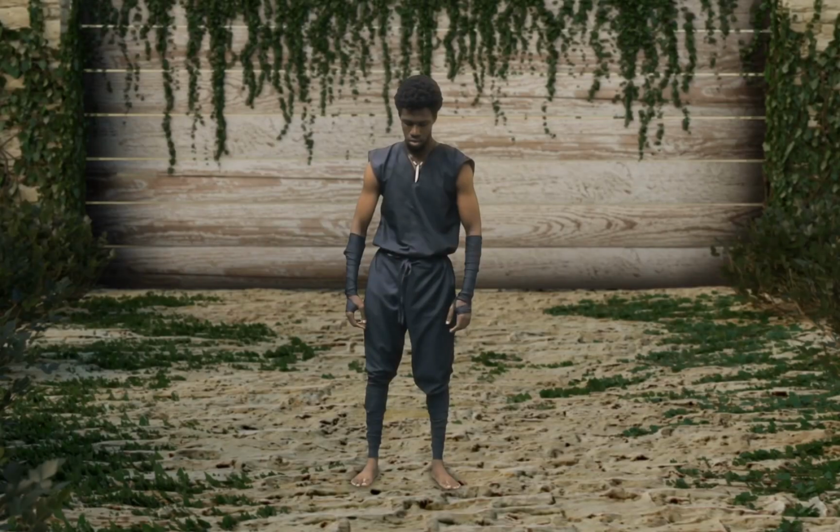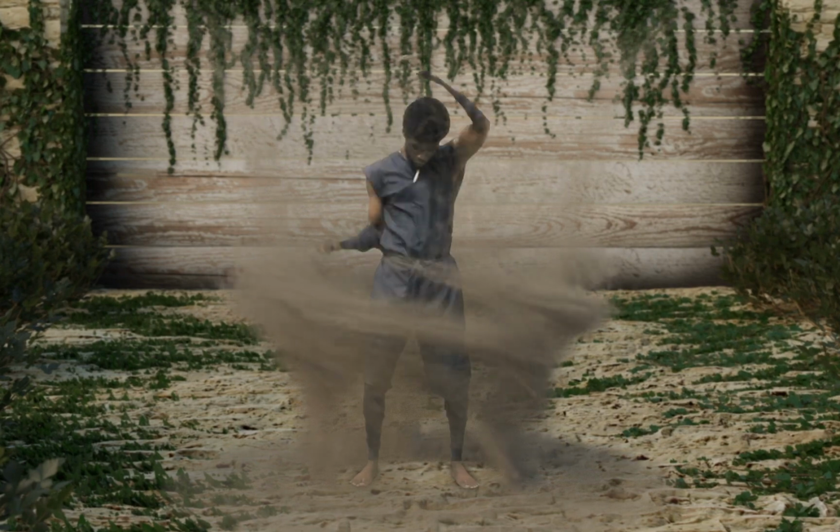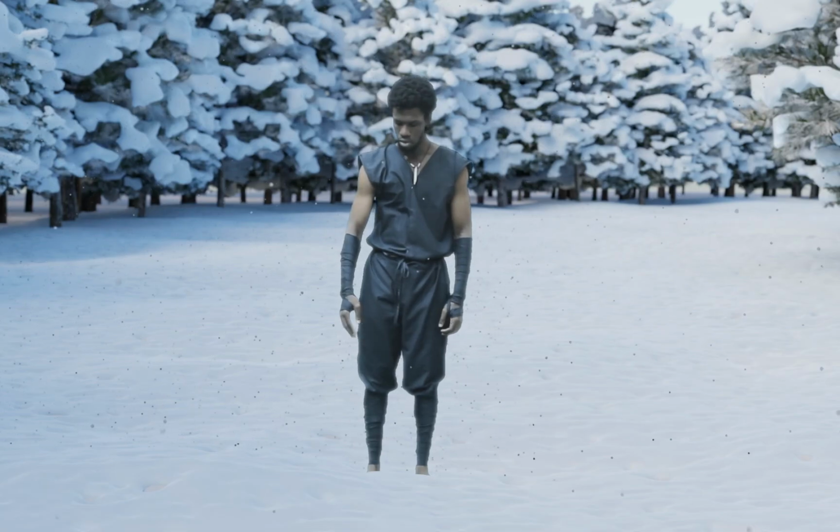Today I'm going to be breaking down my Avatar opening scene visual effects, and what other element to start with than water.